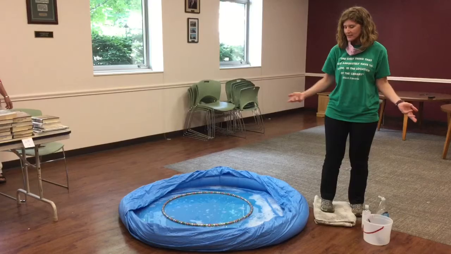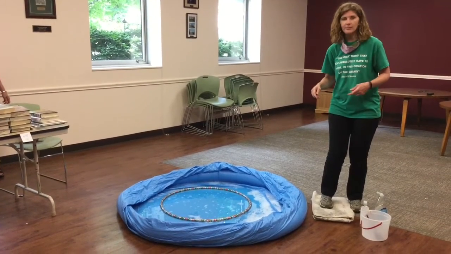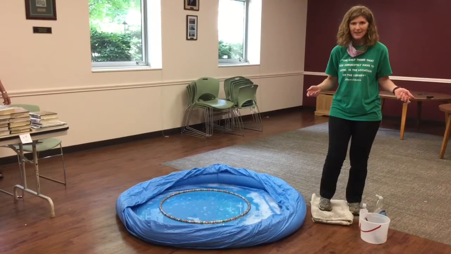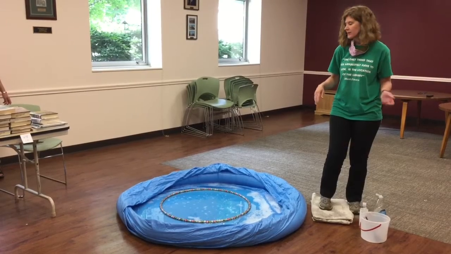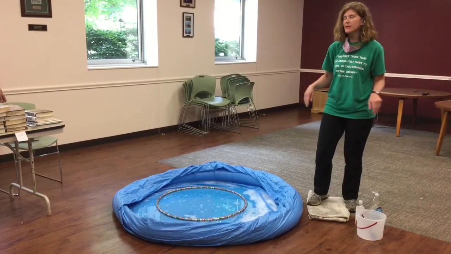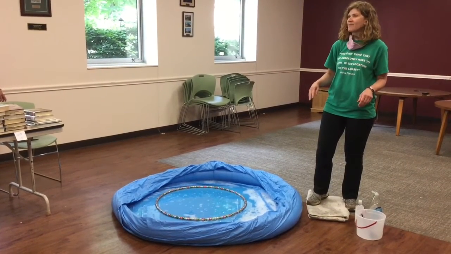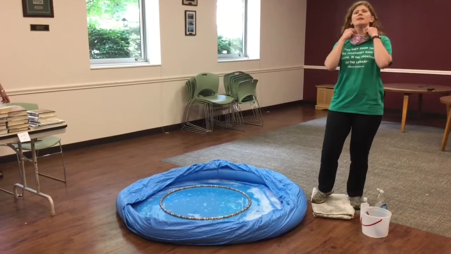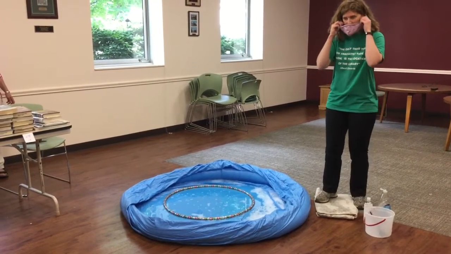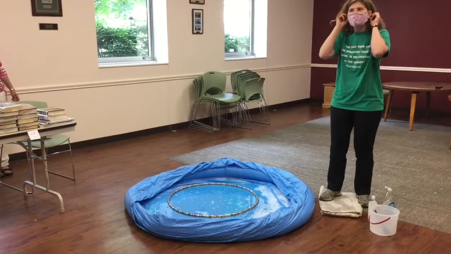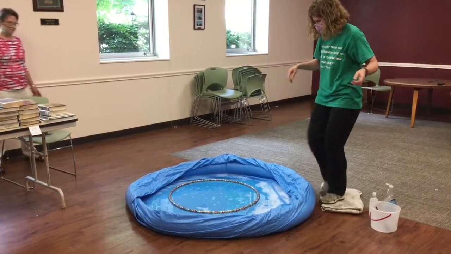So now, as promised, I'm gonna hop into the pool. And actually I'm not gonna hop because it's slippery in there. We tried this earlier. So don't hop, just very gently get yourself in. And I'm going to have my assistants come and put me in a bubble. Okay, let me get my mask on and come on over, friends.